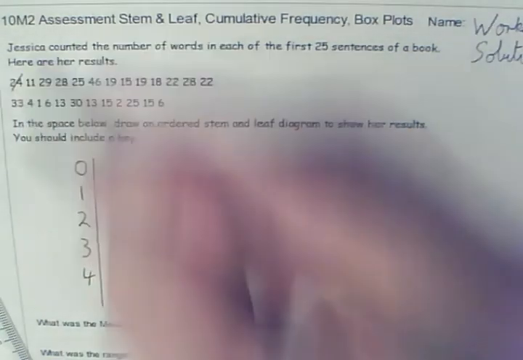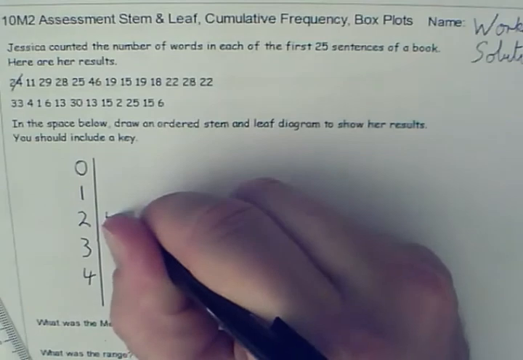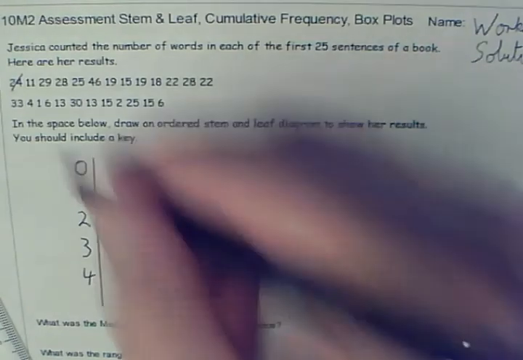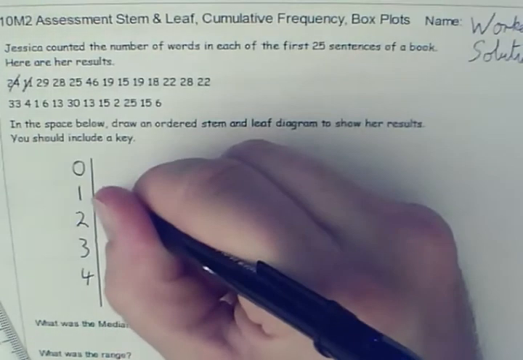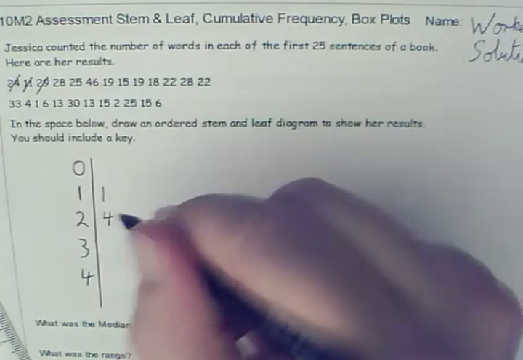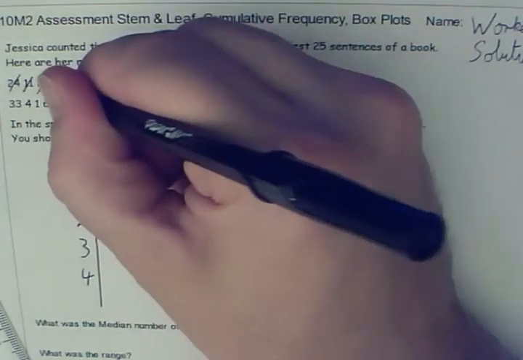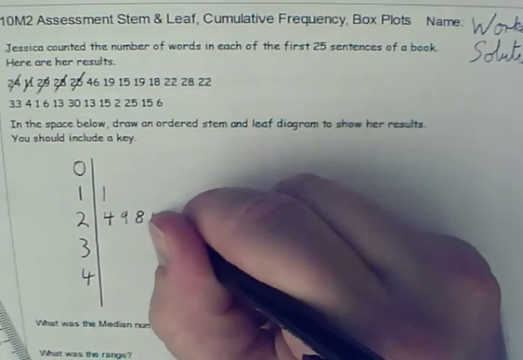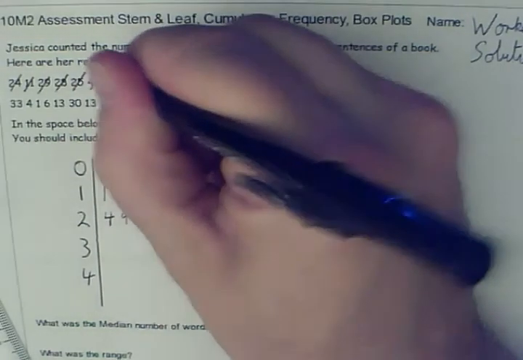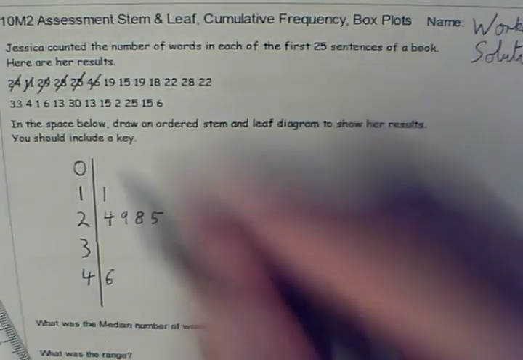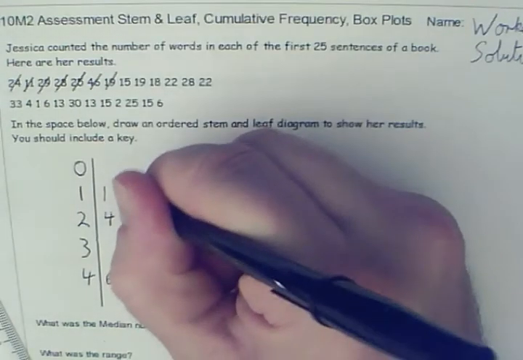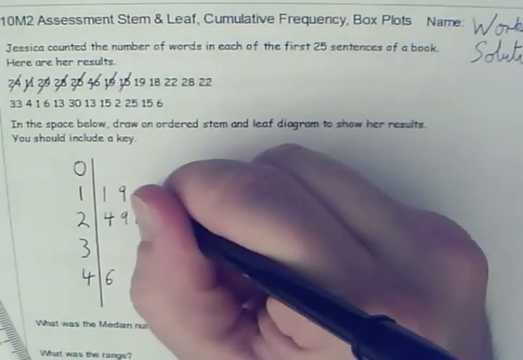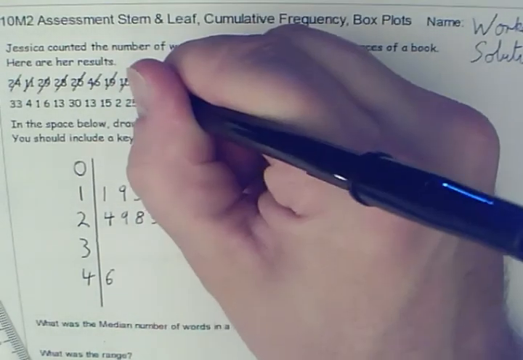So 24, that's in. 11. 29, 28, 25, 46, 19, 15, 19 again.